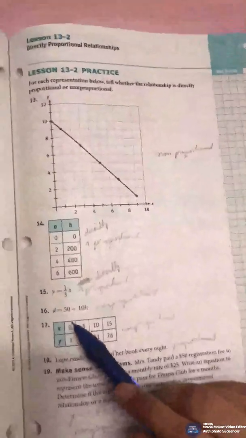So let's go to 16. 16's equation is d equals 50 plus 10h. So 50 is our y-intercept, and we know that directly proportional relationships don't have y-intercepts, so this would be a non-proportional relationship. Number 17 also has a y-intercept, as you can see, when x equals 0, y equals 1, so this will be a non-directly proportional relationship.